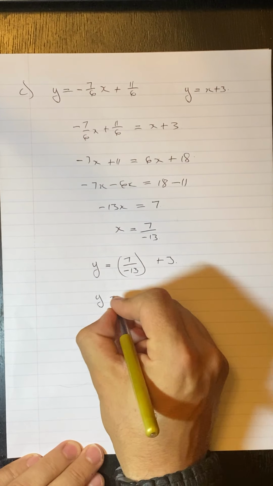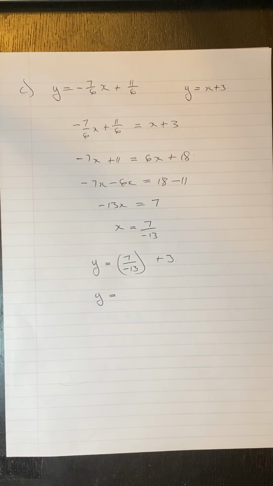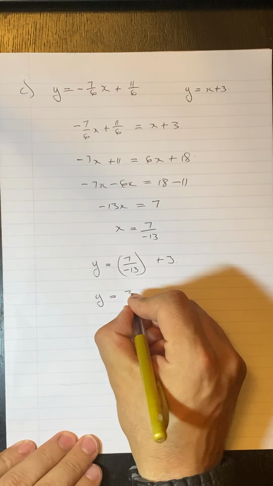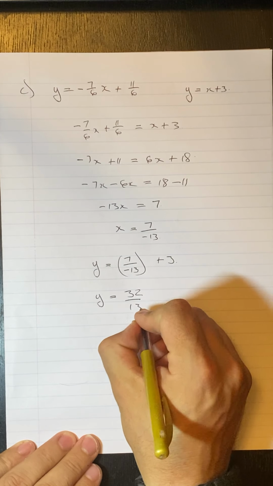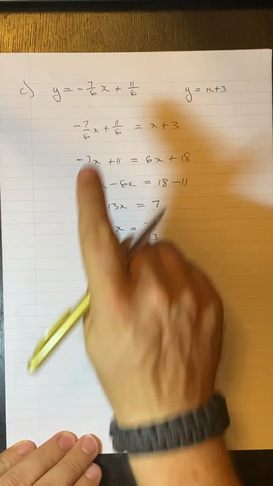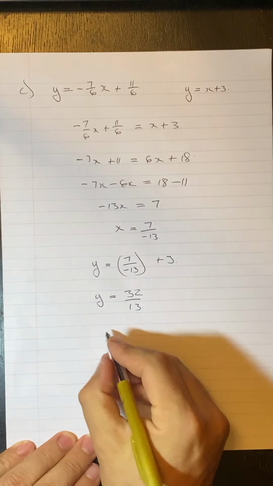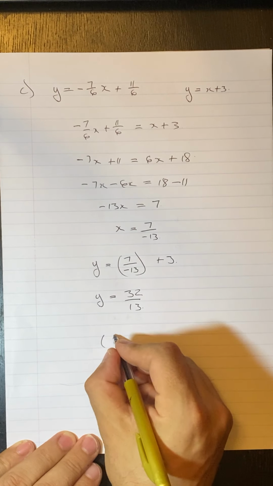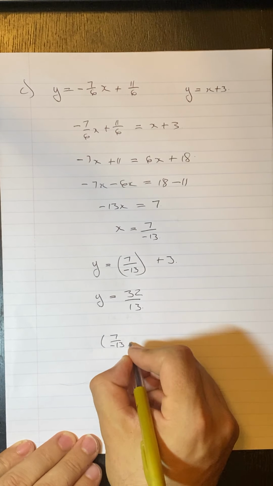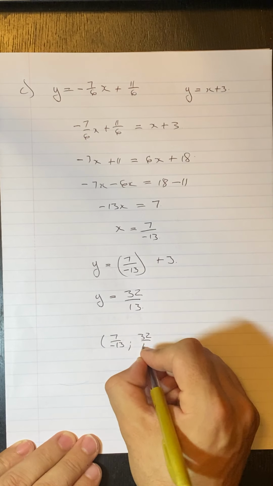We can just work that out on the calculator and we get 32/13. Therefore, the point of intersection between this graph and this graph is (7 over -13, 32/13).